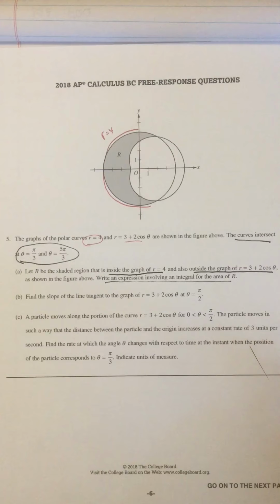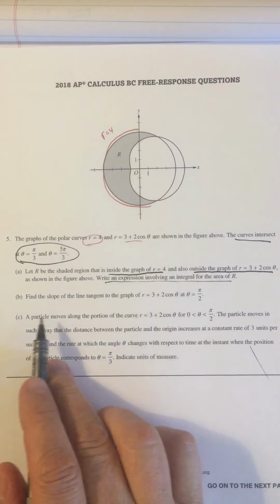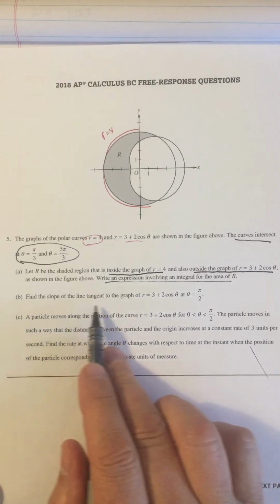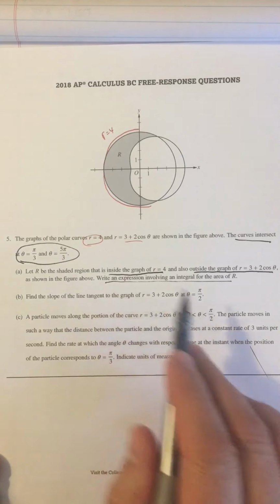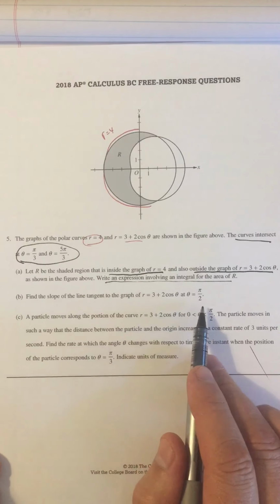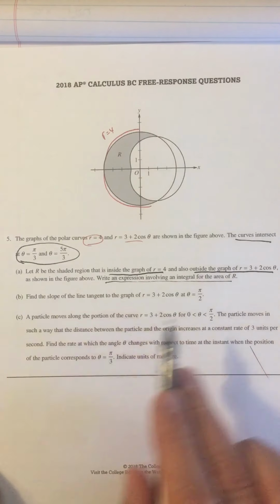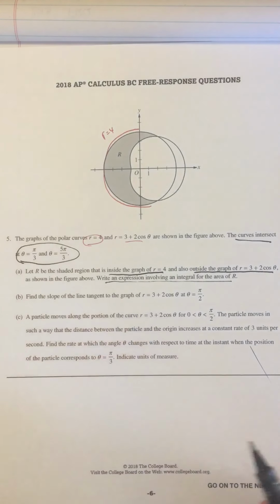2015, this is 2018, number 5, part B. Very short statement here. Find the slope of the line tangent to the graph of r equals 3 plus 2 cosine theta. So we're going to forget about the r equals 4 one at theta equals pi over 2. Nice short sentence. I think this is the hardest problem in the entire set.